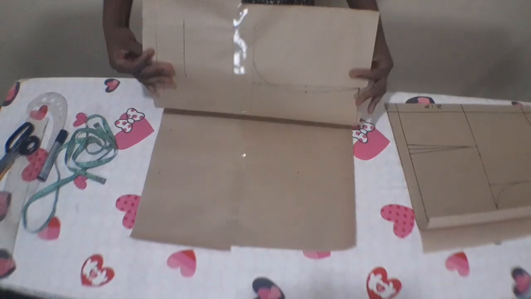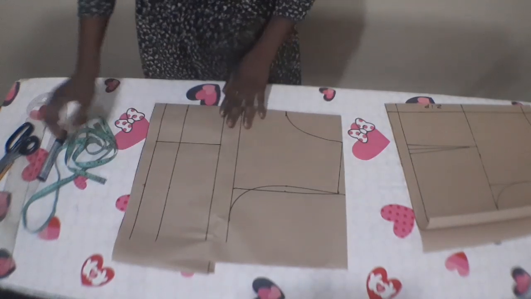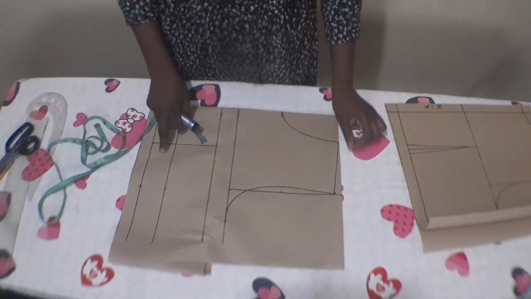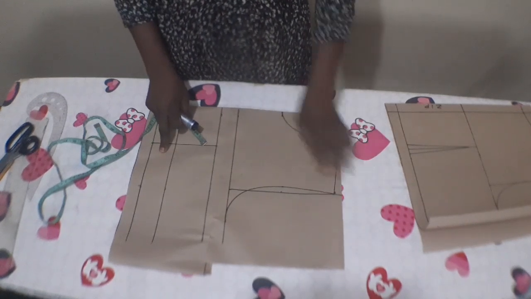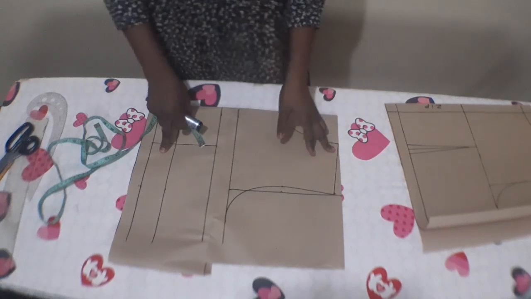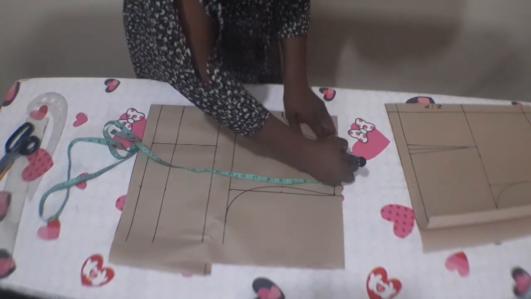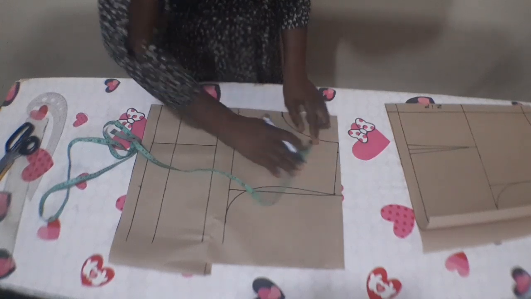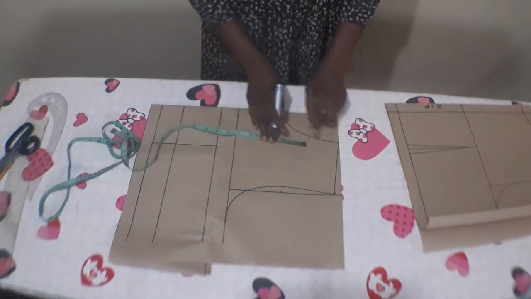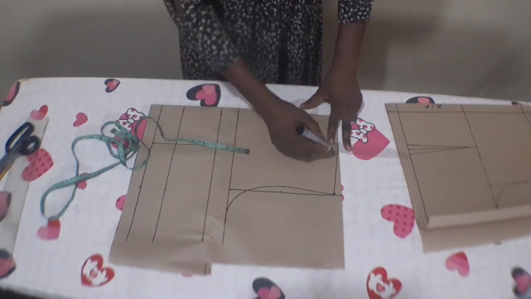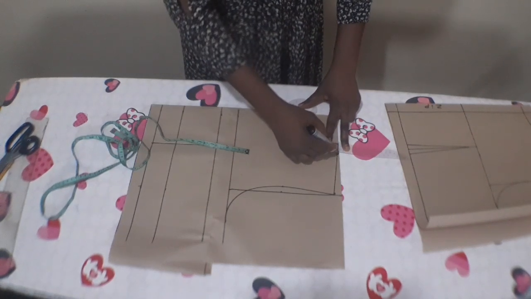My paper is folded into two and I'm starting from the shoulder. Here is 3 inches, 8 inches standard, but my neck, I want to increase it to 4 inches, my neck width. I'm going to measure 1 inch more, then I'm going to rejoin my neckline like this.